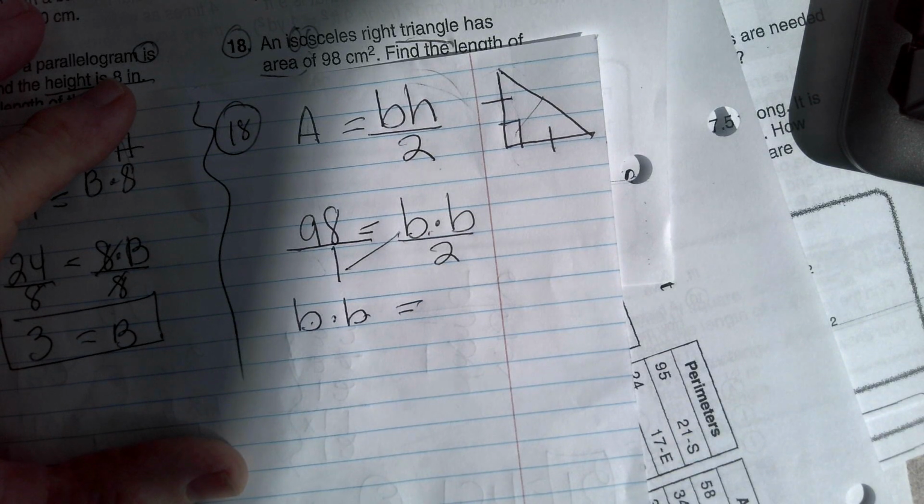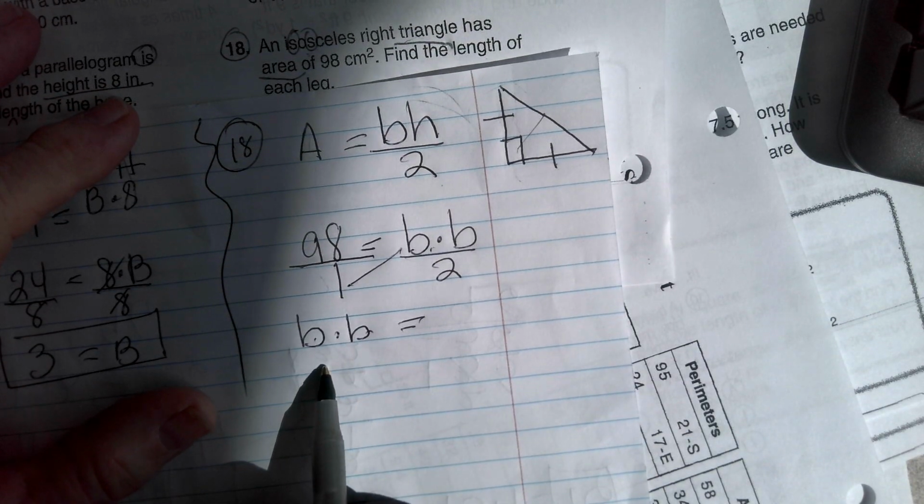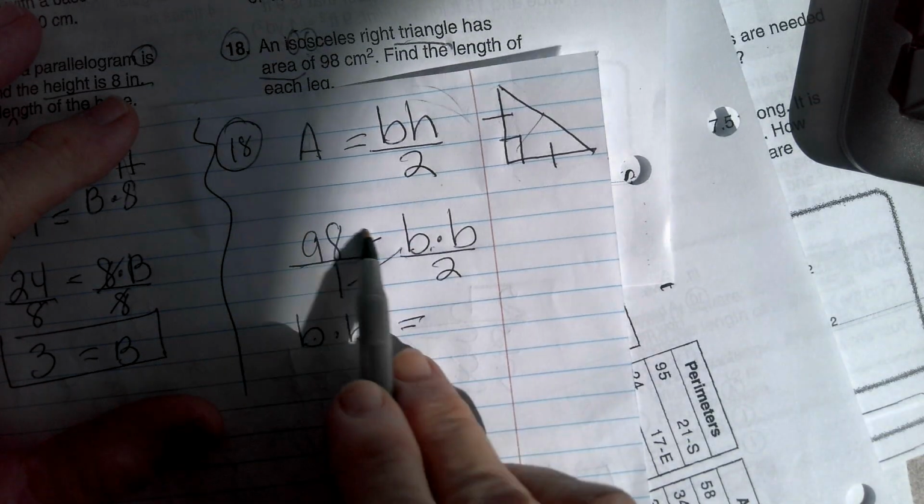I can't finish this problem because you guys don't know square roots. What's that? Okay, you can do it. Well, it's going to be 198. We can't.